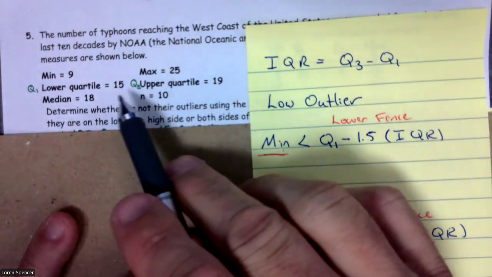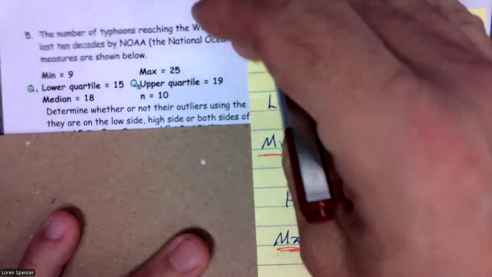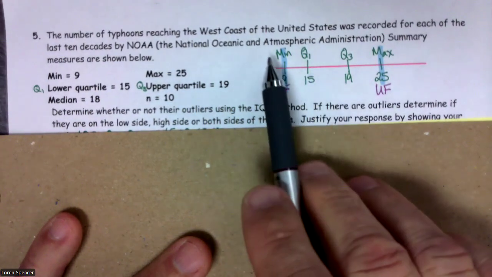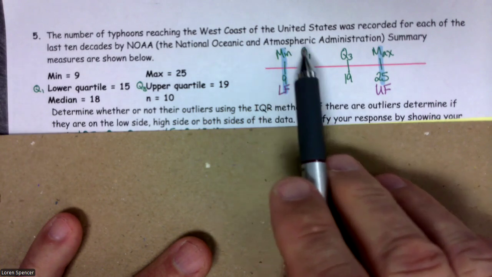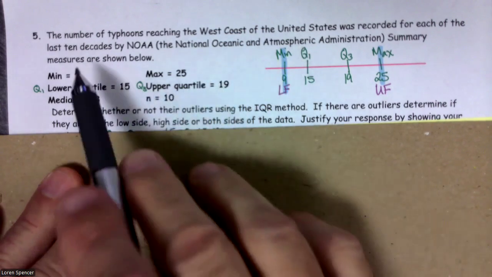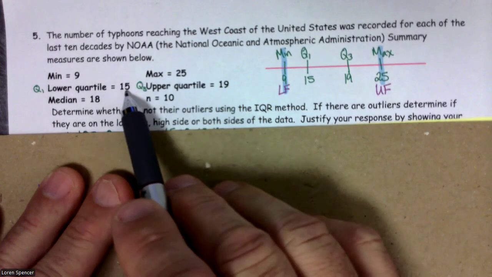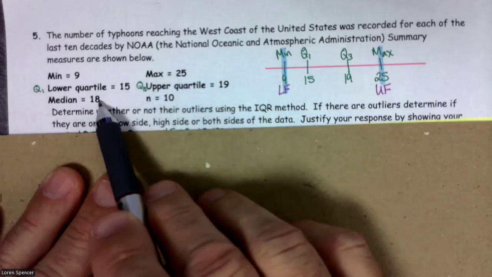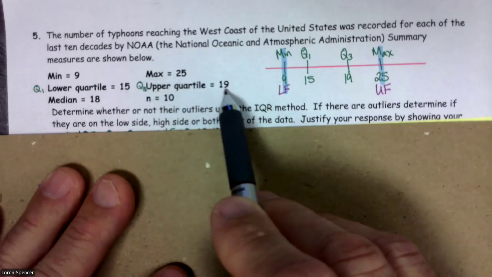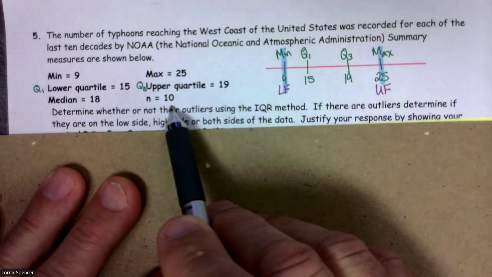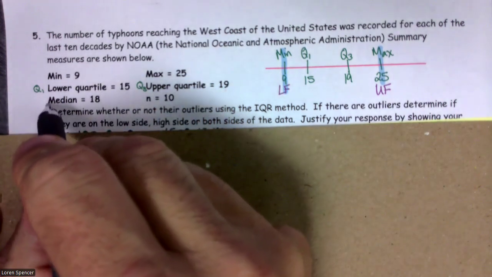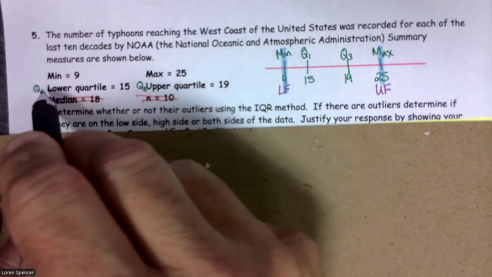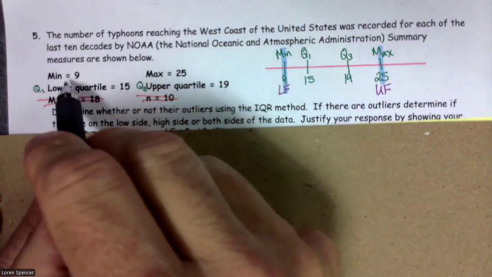So on the first problem, they give the number of typhoons reaching the west coast of the United States recorded for each of the last 10 decades. Summary measures are shown below. So we have a minimum of 9, a lower quartile of 15, a maximum of 25, a median of 18, upper quartile of 19, and sample size of 10. Turns out to determine outliers, I don't even need these values. Those are extra. But what I do care about are these 4 values.